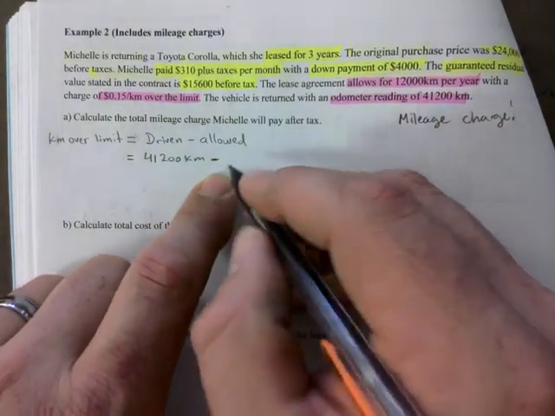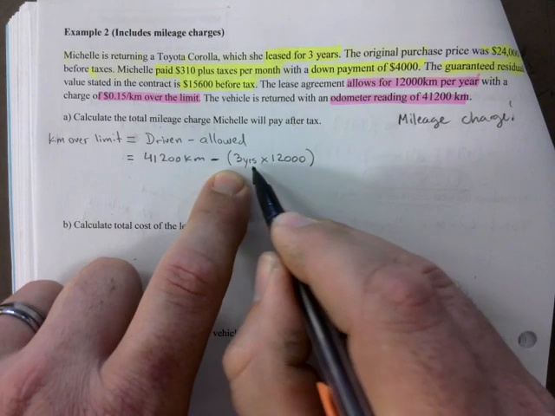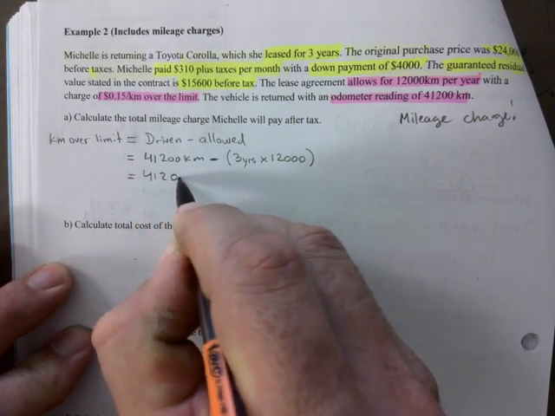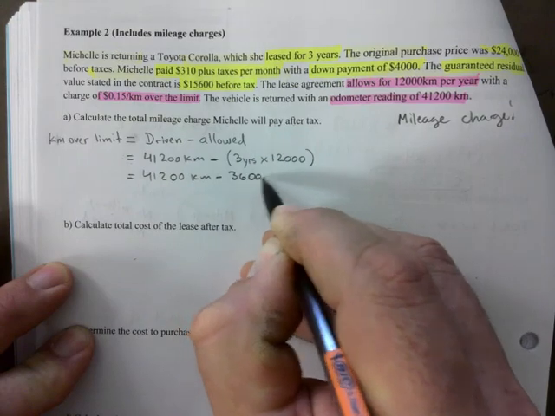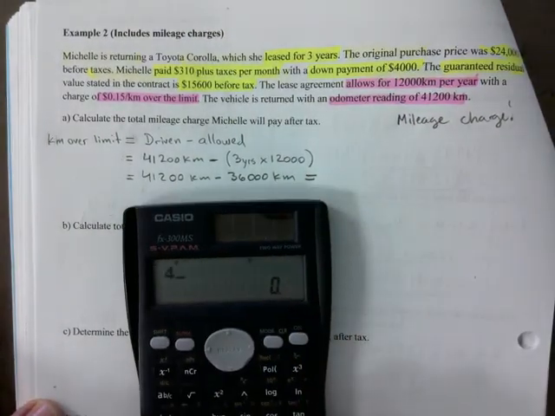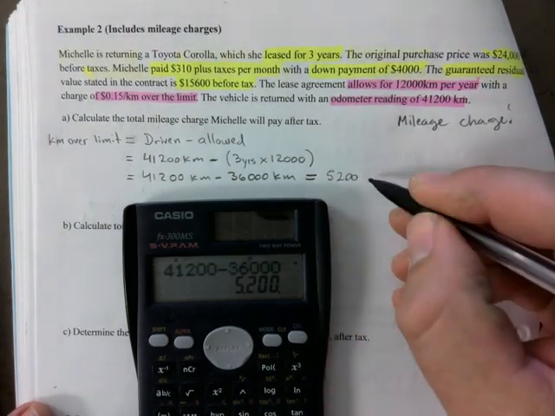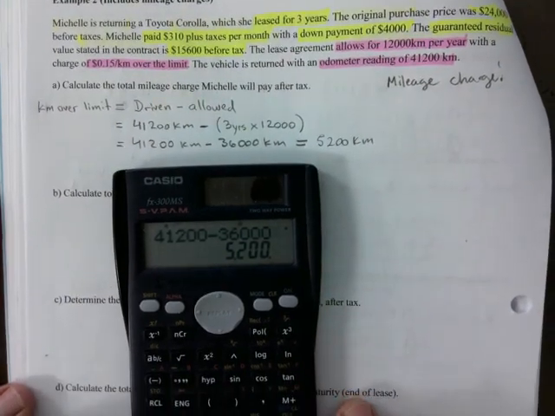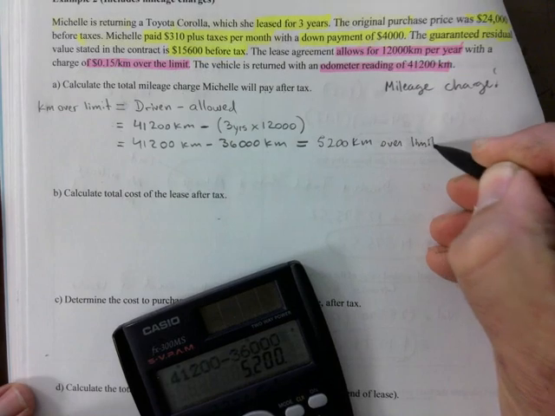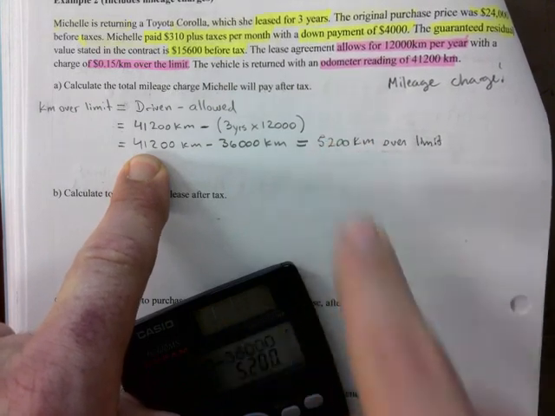Okay, so watch what I'm going to do. I'm going to go 3 years times 12,000. So you see what's happening. You're allowed 36,000. So here we go: 41,200 kilometers minus 36,000 kilometers. Let's figure out what that is. Use your handy dandy calculator. I should know this, but it slows me down, so you get to benefit from me slowing down a bit. 5,200 kilometers over limit. Does it make sense? You drove this much, you were allowed that much. So there's a problem there. You're going to be charged for the 5,200 kilometers you went over.